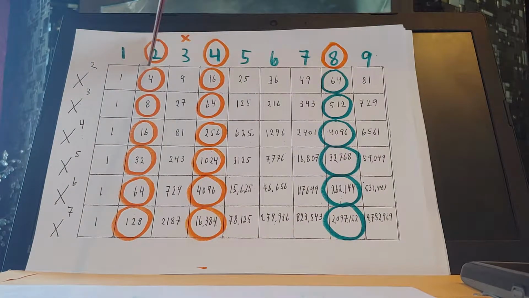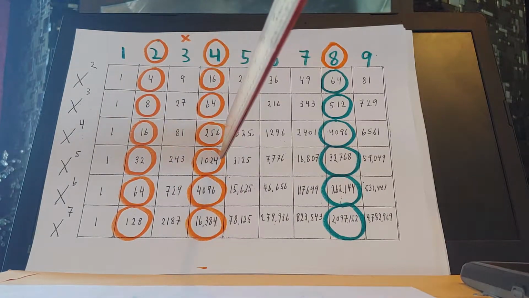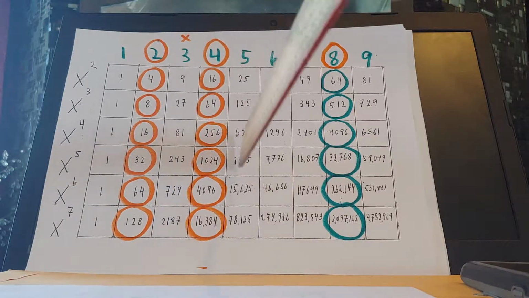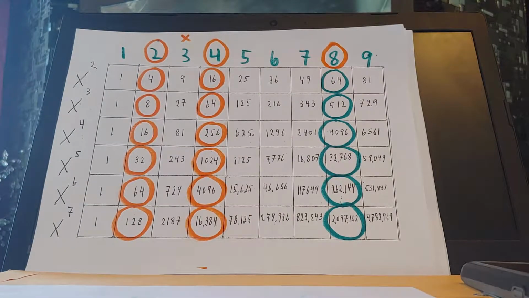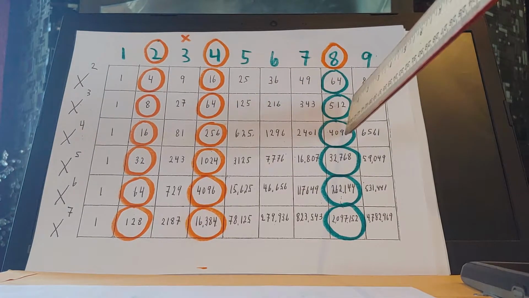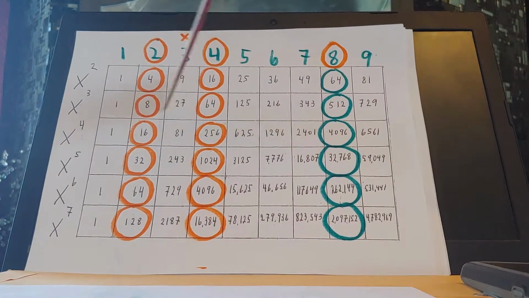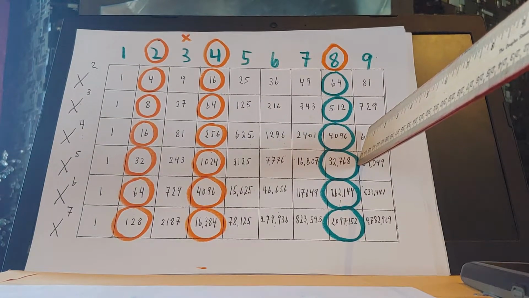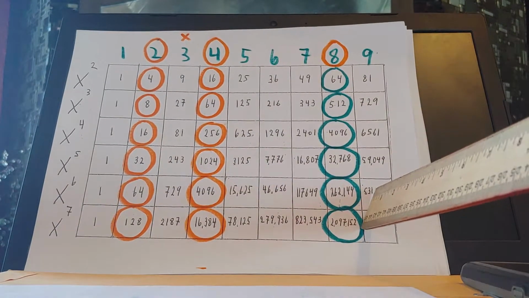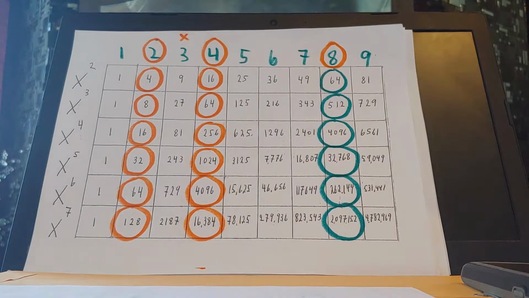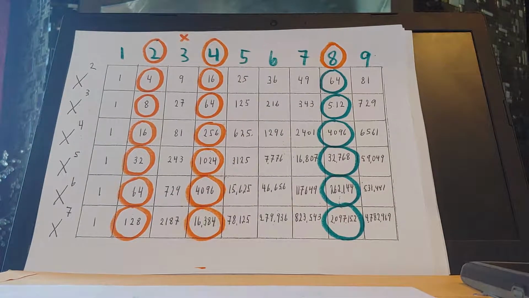So the square root of 16 is 4, the square root of 64 is 8, the square root of 256 is 16, the square root of 1024 is 32, the square root of 4096 is 64, the square root of 16,384 is 128. The cube root of 64 is 4, the cube root of 512 is 8, the cube root of 4096 is 16, the cube root of 32,768 is 32. The cube root of 262,144 is 64. The cube root of 2,097,152 is 128. So we begin to understand how the thing works together.